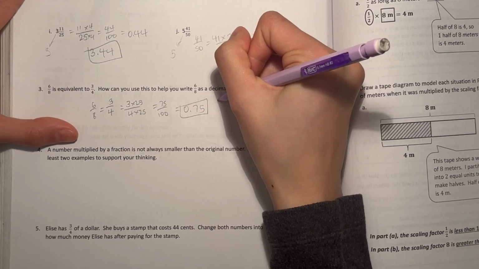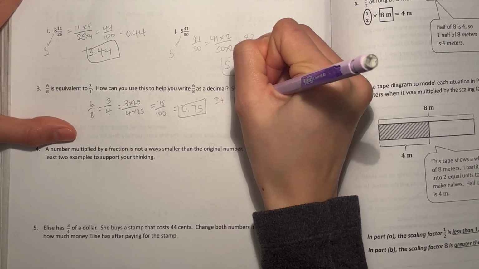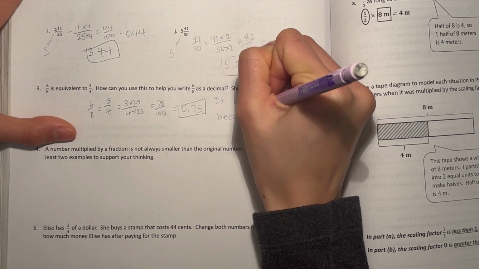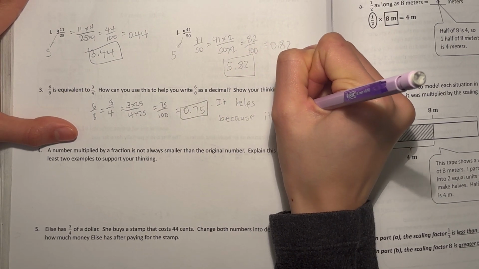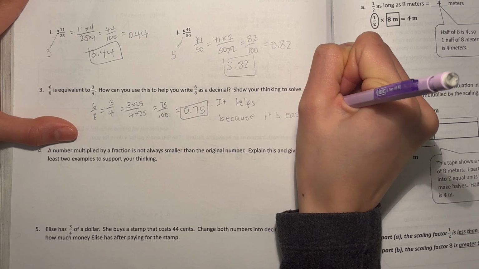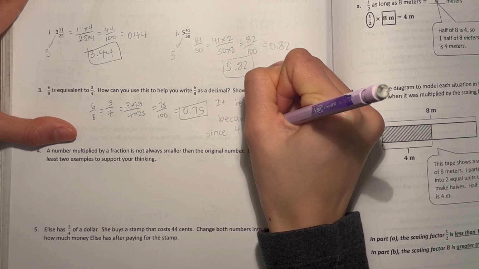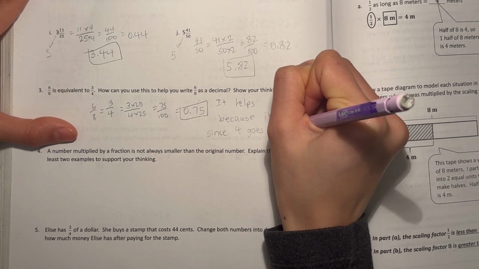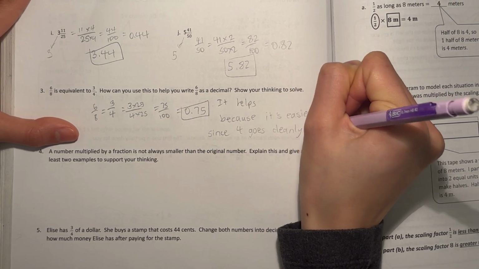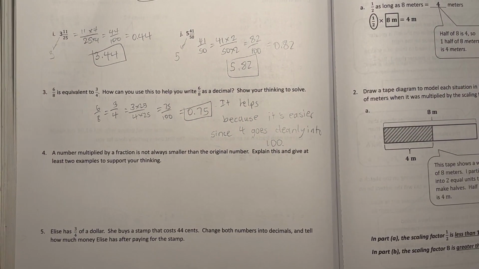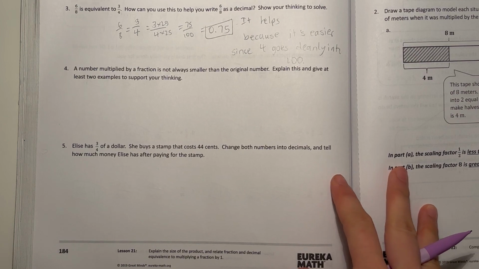So it helps because it's easier, since 4 goes cleanly into 100. So no remainders or anything.